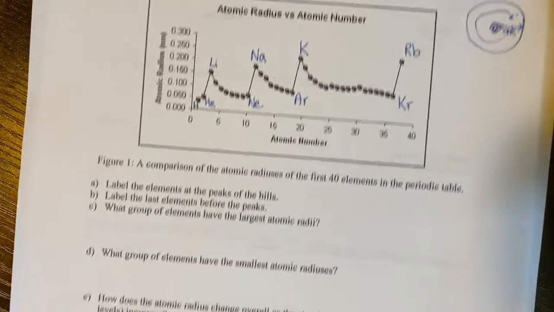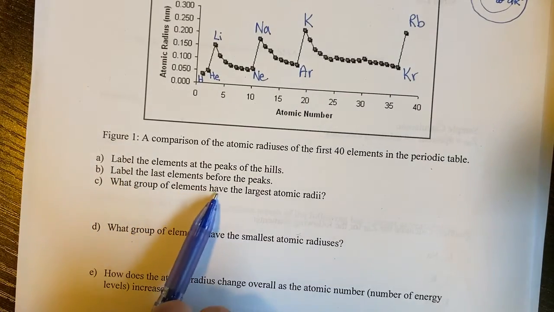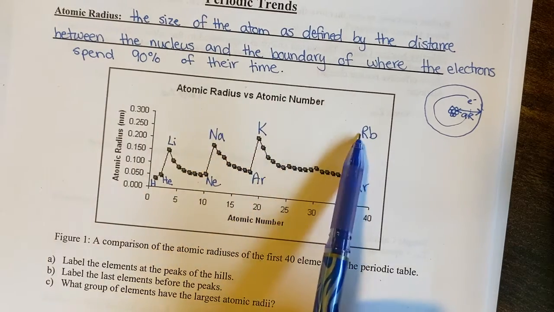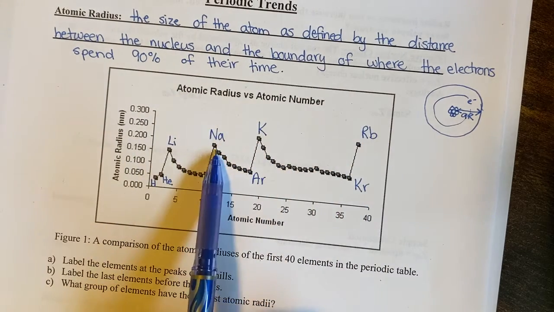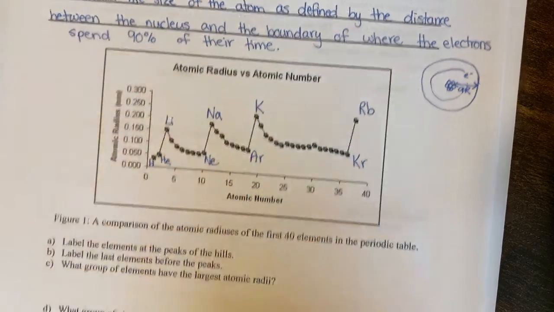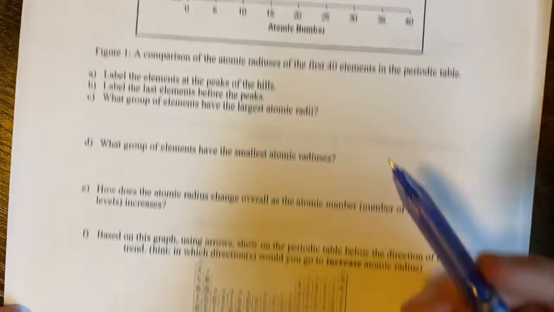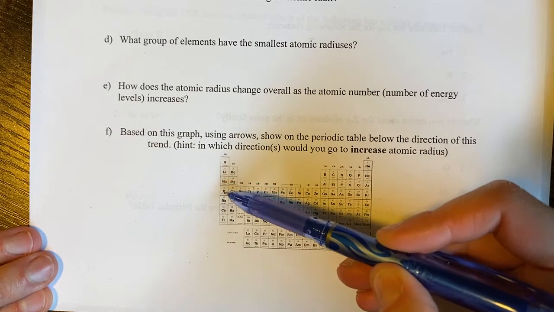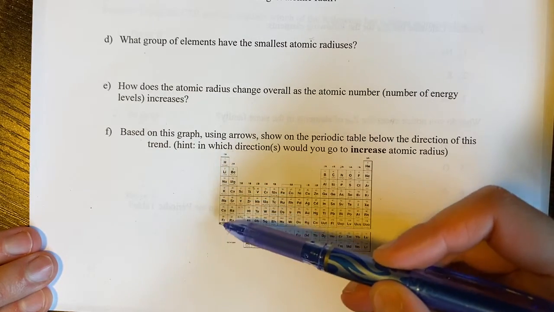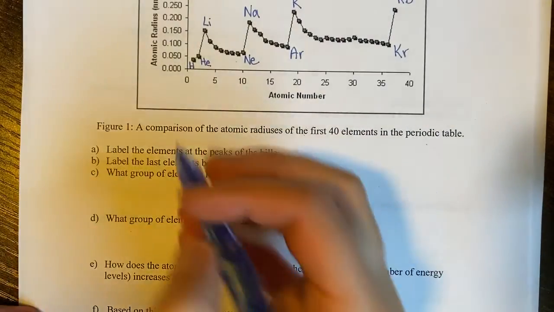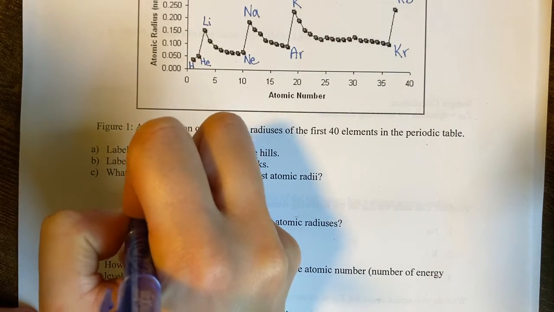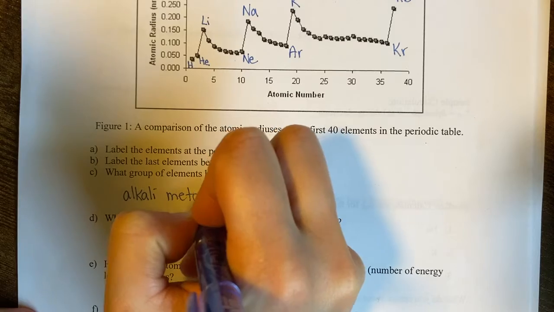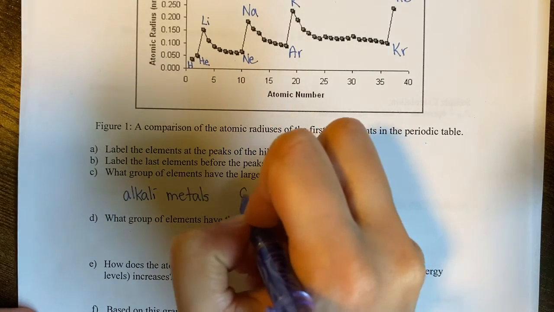So now that we've labeled those, what group of elements have the largest atomic radius? These four along the top all belong to the group 1 metals, which are called the alkali metals on the periodic table. So they're all these guys: lithium, sodium, potassium, rubidium. So all this first column. These are the alkali metals or group 1 metals.